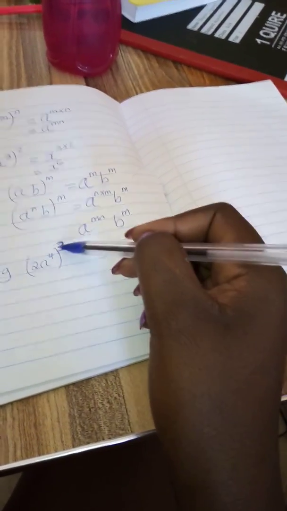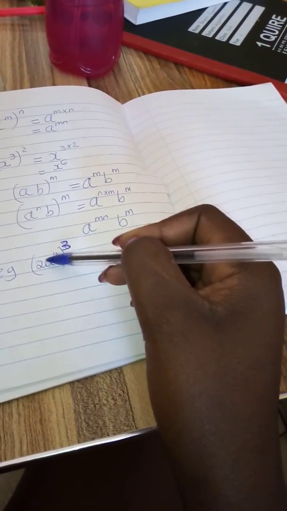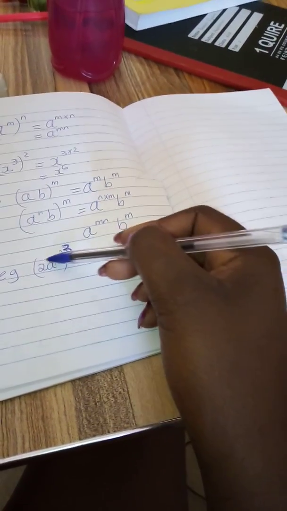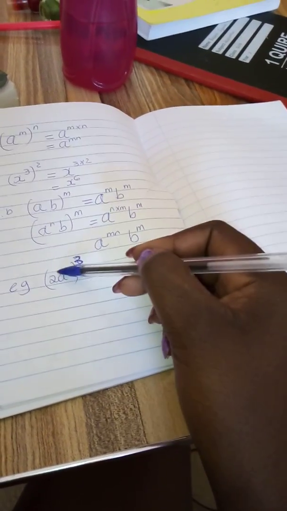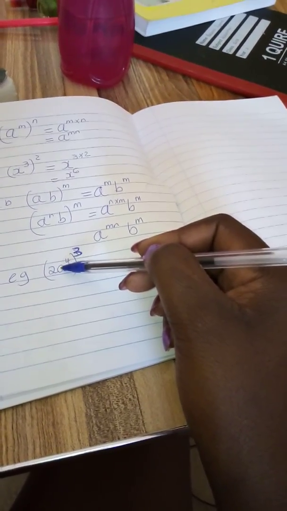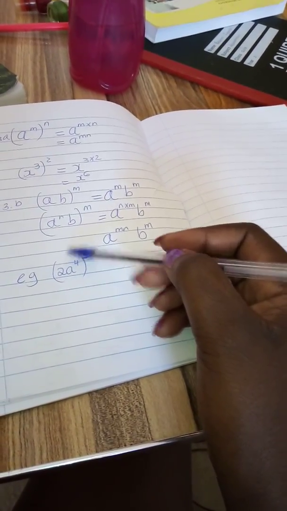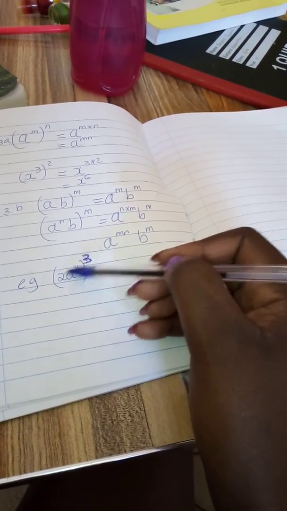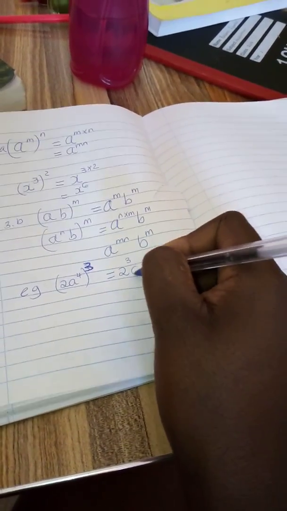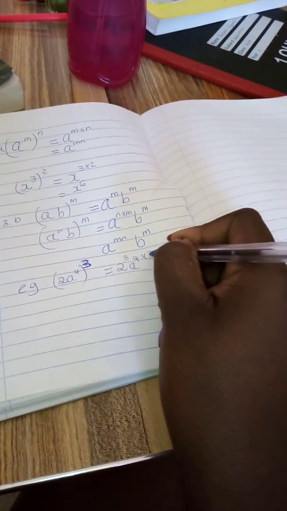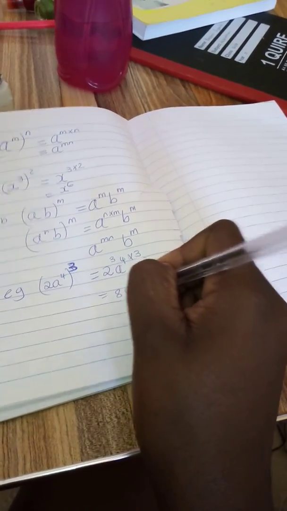The 2 should be raised to the power of 3, and the power on a should be multiplied by 3. Every variable should be raised to the given power. So in this case, we are going to have 2 to the power of 3, and then a to the power of 4 times 3. It's going to give us 8a to the power of 12.